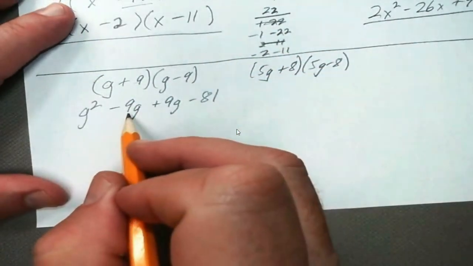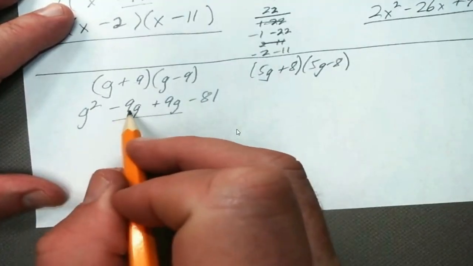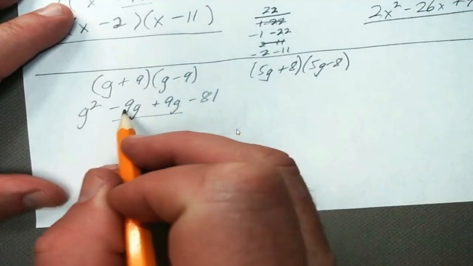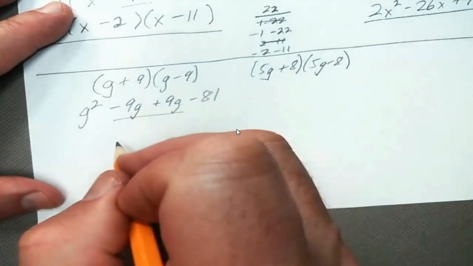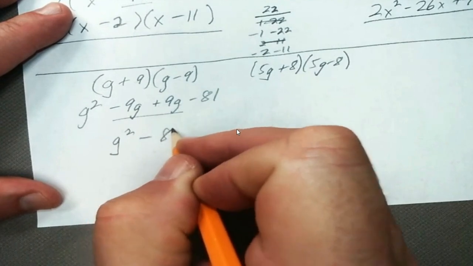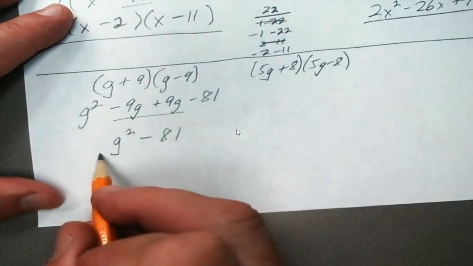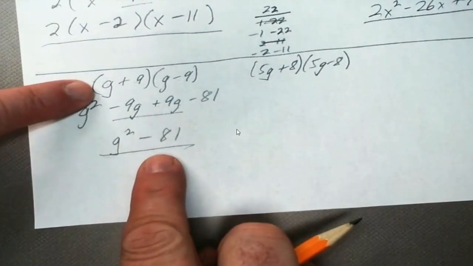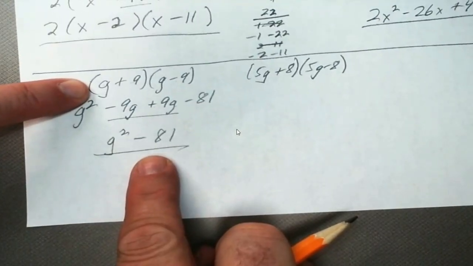Okay, these cancel out. Look, we got negative 9g, positive 9g. So all that's left is g squared minus 81. That's the answer when you multiply these two binomials together.